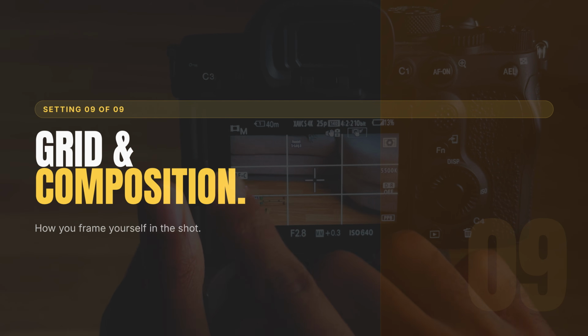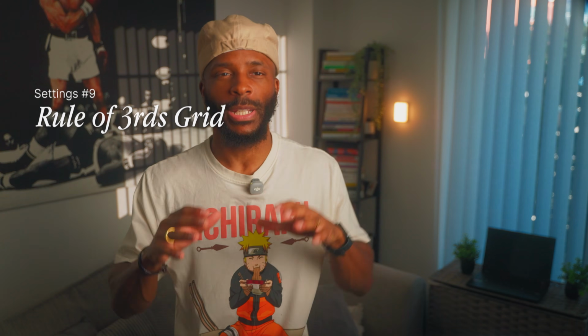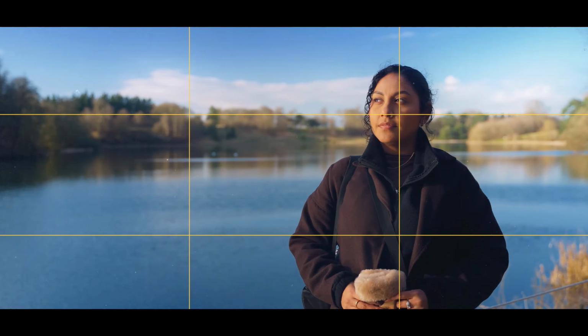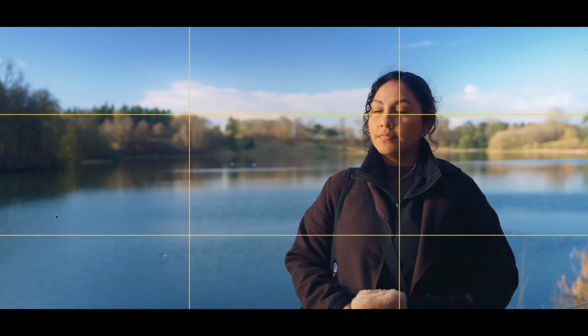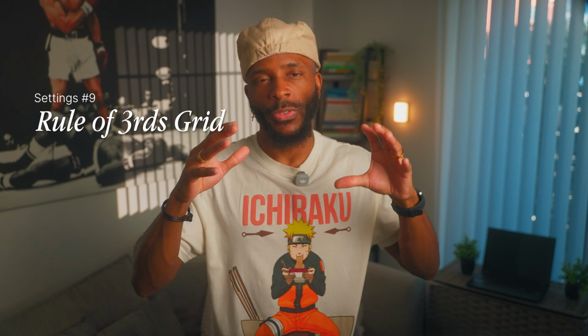And this is a small setting that makes a big practical difference. Turn on your rule of thirds grid in the display settings. This puts a grid over your live view so you can frame yourself properly every single time you sit down to film. For talking head videos like this, I would center yourself. But for B-roll, I would place yourself on one of the vertical lines rather than dead in the center. This just gives your frame more visual interest and breathing room. It takes 2 seconds to turn on, and we'll use it every single filming session. Small thing, big impact.